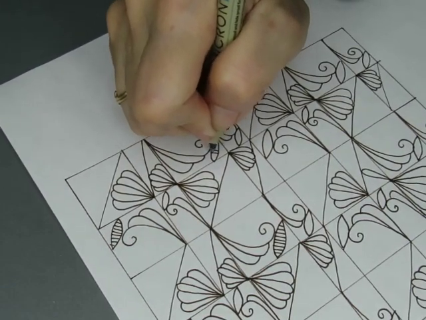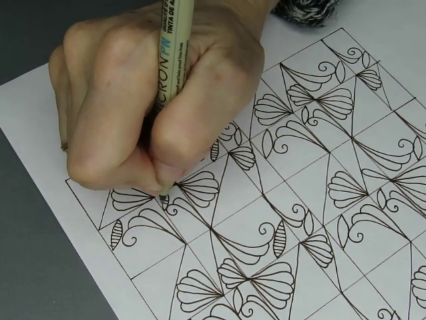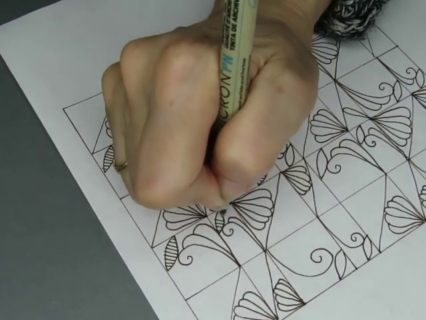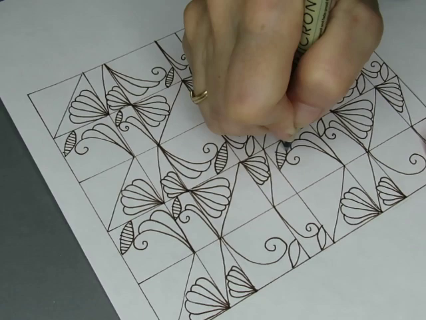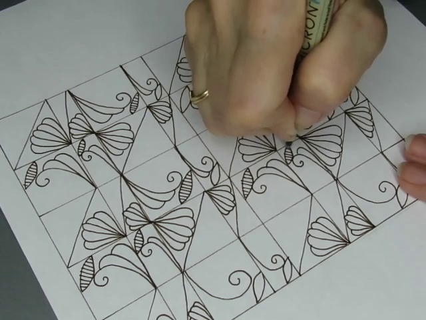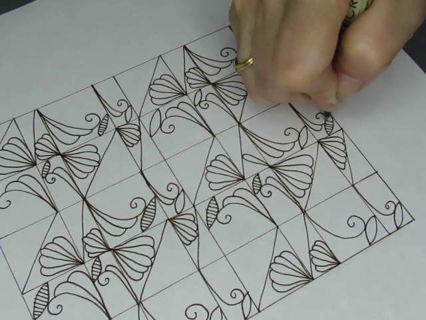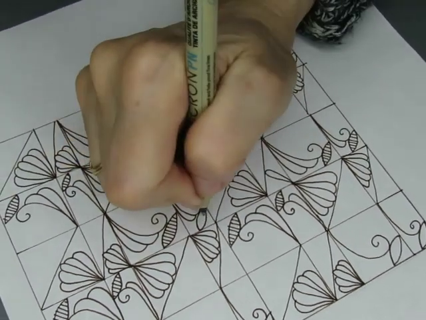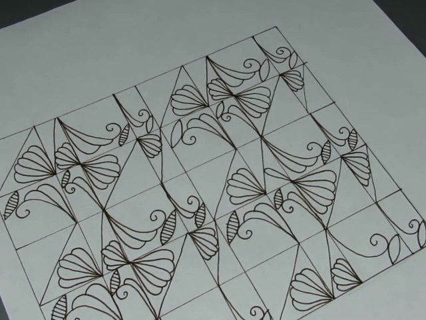Getting better at keeping my hand consistent. Trying to keep those spaces fairly consistent, although, you know, your hand is your hand and it's going to do what it's going to do. Like that.